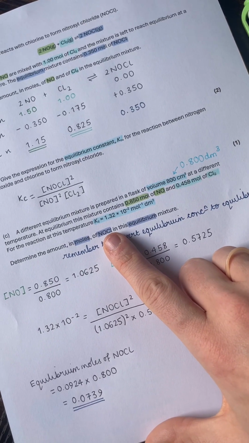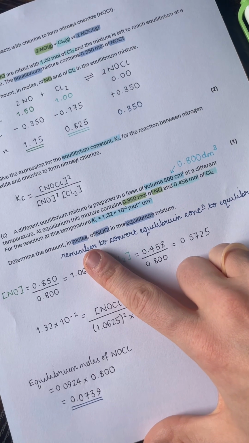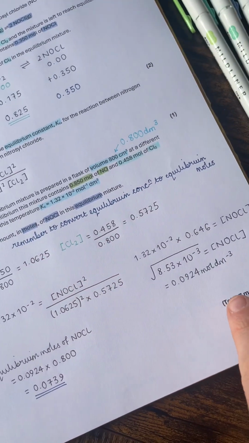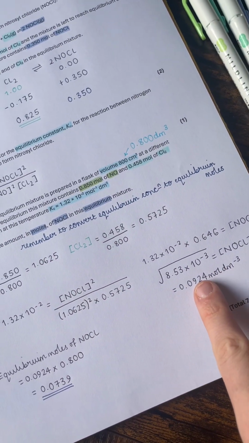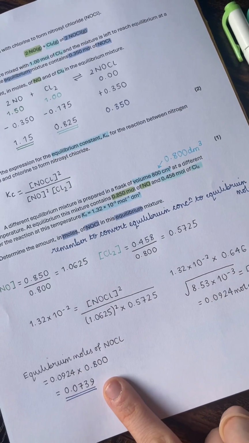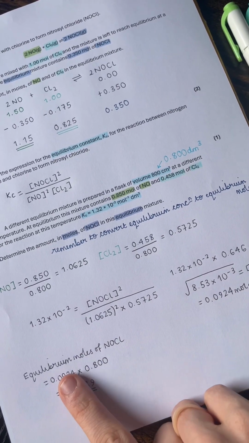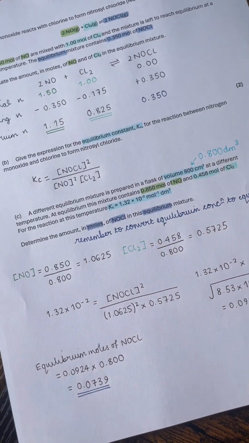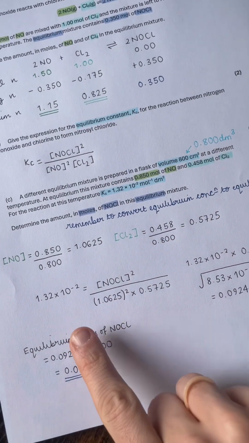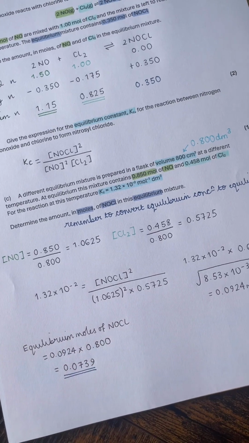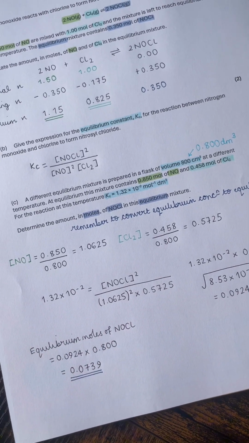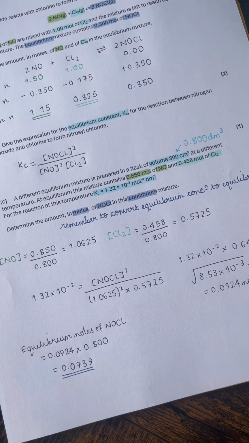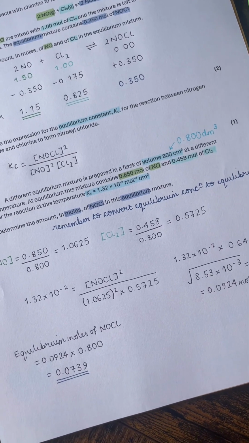The answer is no. They've asked us for the amount in moles, so we have to then remember to convert between the equilibrium concentration and the equilibrium moles. So if we've got concentration and we've got the volume, we can easily work out the moles by doing concentration times volume, and that is then our final answer, the 0.0739. That for me is one of the harder Kc questions because of the rearrangement.